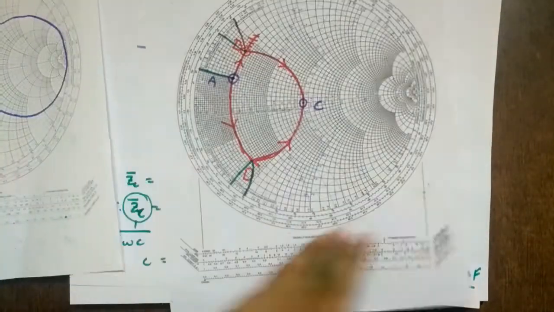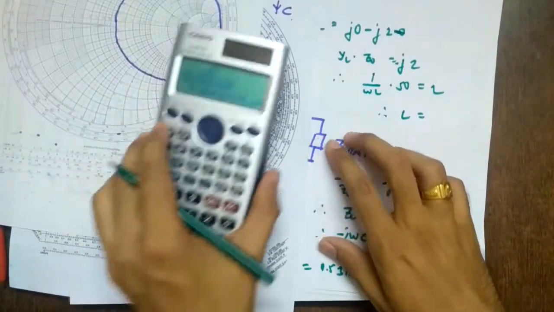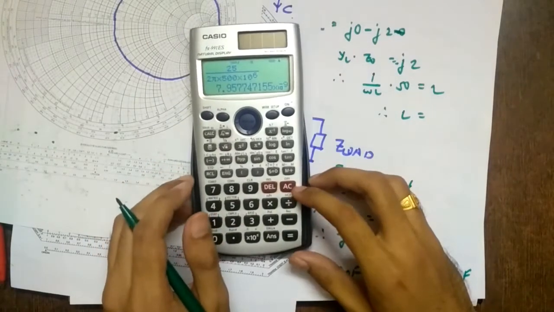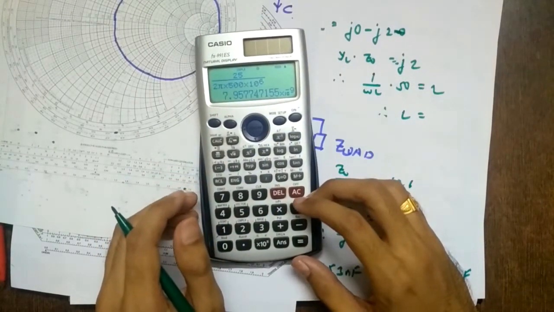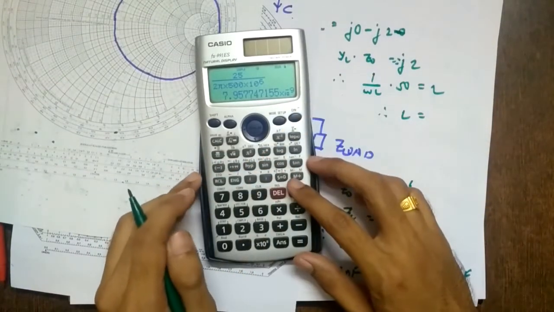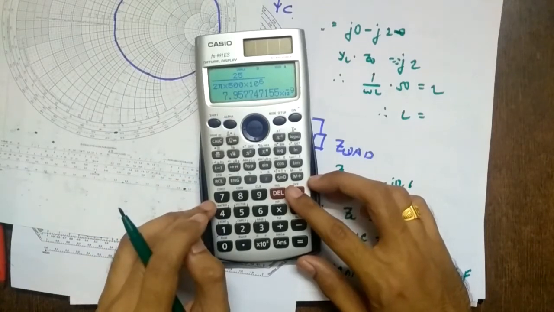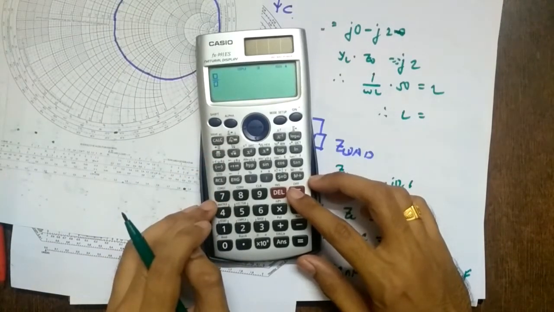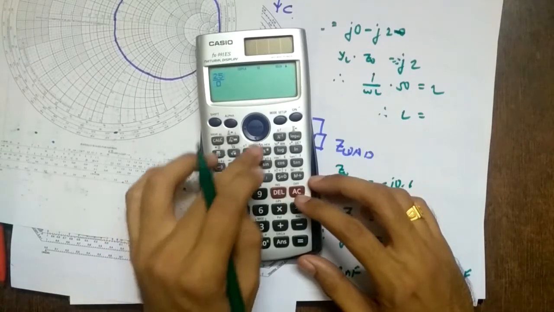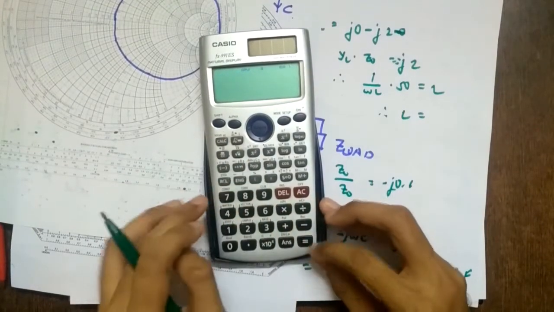L will be 50 by 2, which is 25, upon 2 pi into 500 into 10 raised to 6.